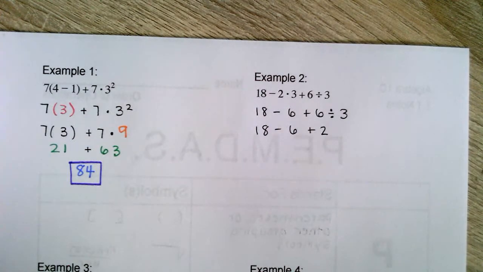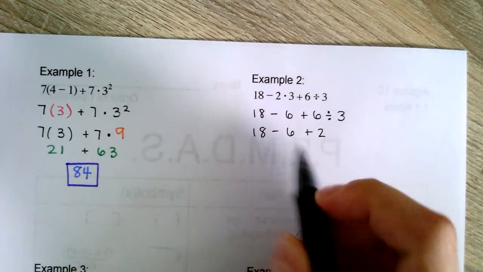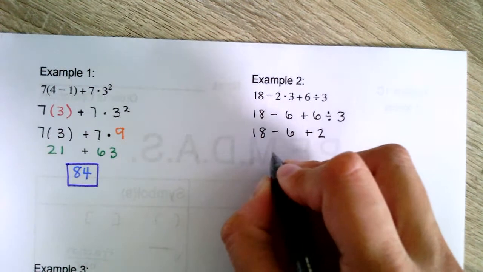Now everything is either addition or subtraction, which means we've completed the multiplication and division step. So we're going to do the same thing. From left to right, we have to figure out our subtraction or addition, which one comes first. In this case, subtraction comes first. We're going to do 18 minus 2.